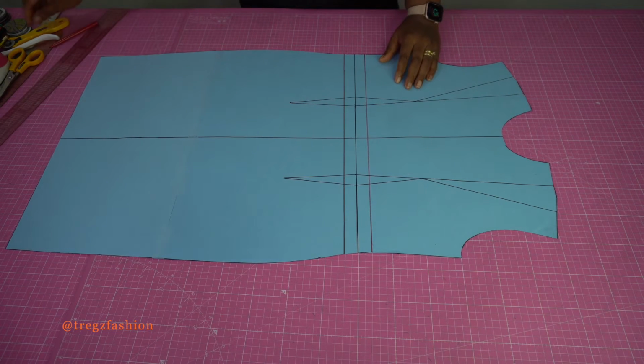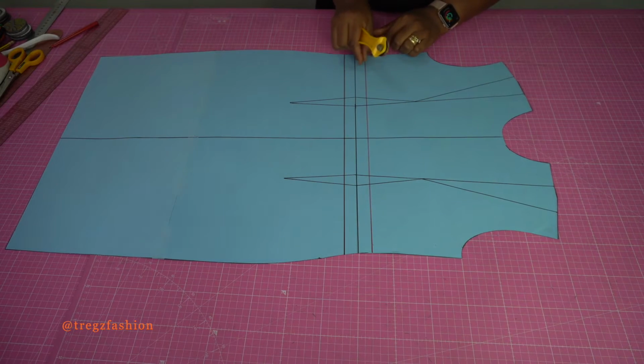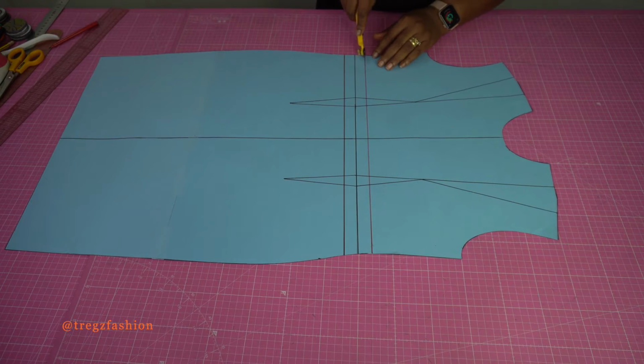So we're going to cut off our waistband, 2 cm on this side and 2 cm on this other side.